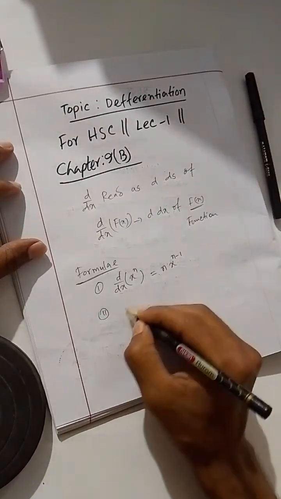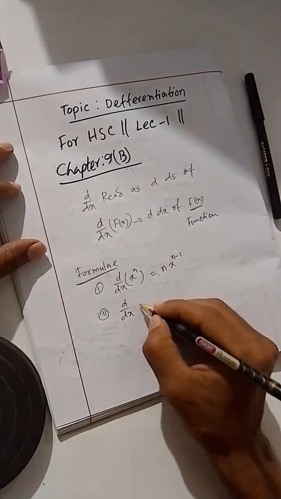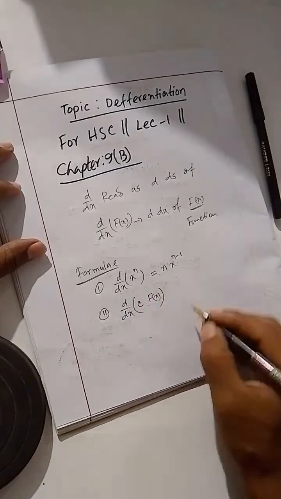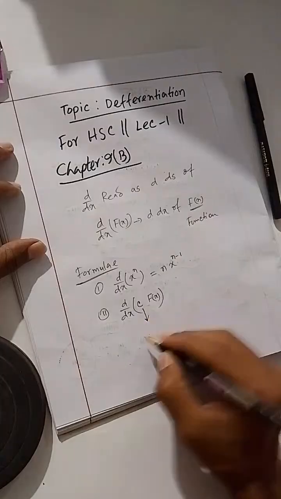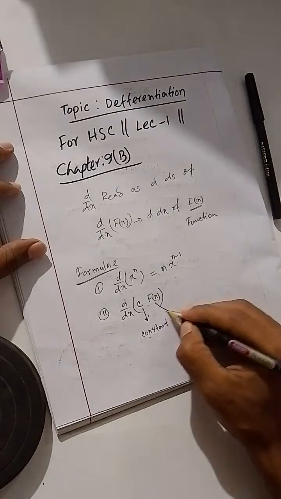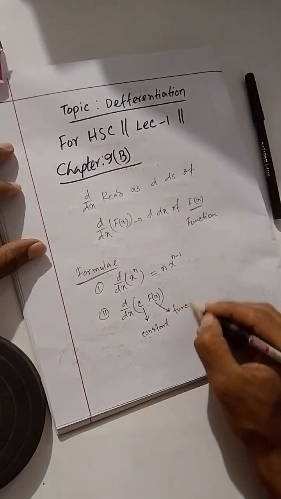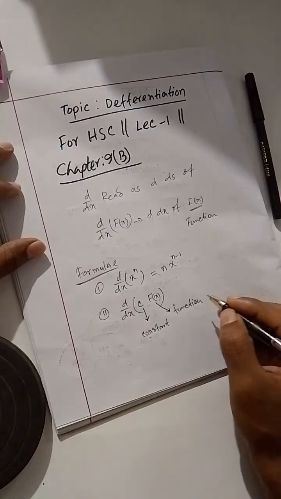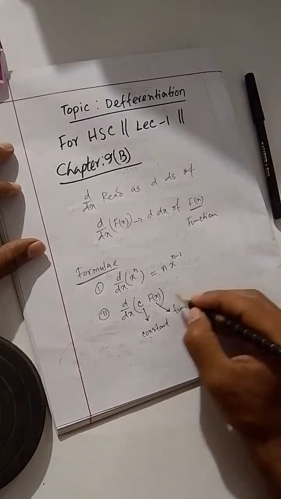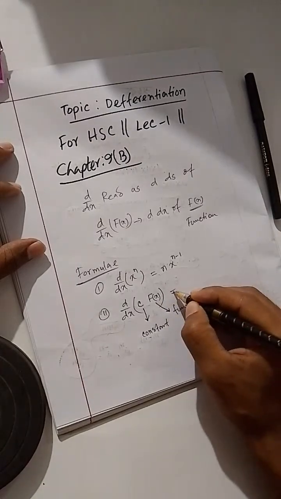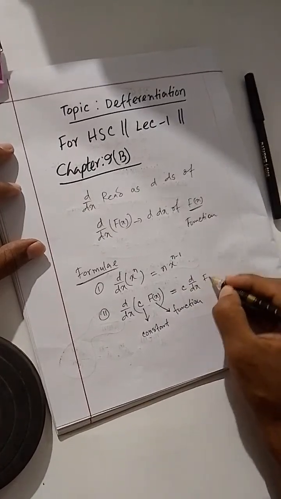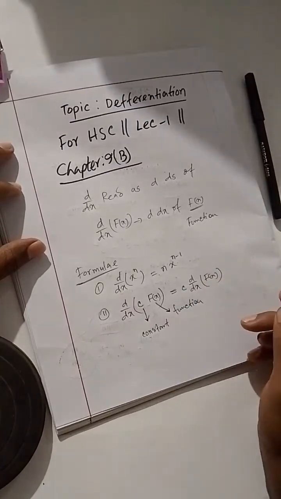The second one is d/dx of c times f of x. Here this c is a constant and this f of x is a function in x. This can be obtained as c times the derivative of f of x with respect to x.